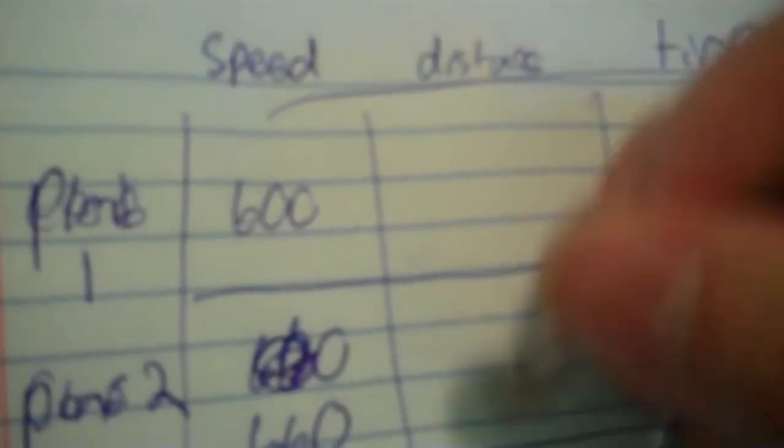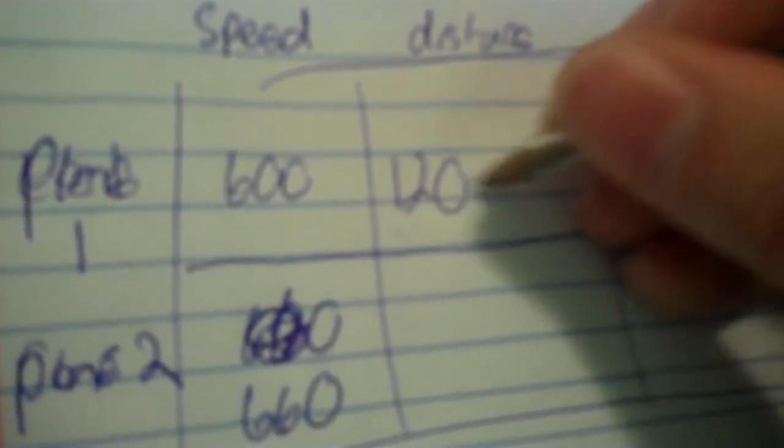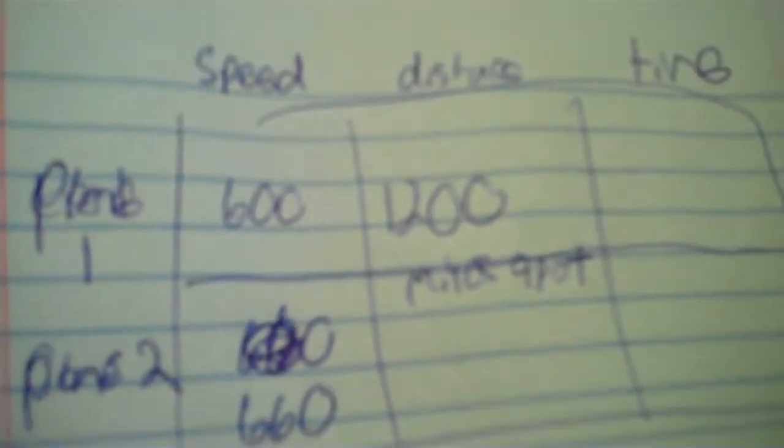What do you know about the distance? You don't know the distance, how many miles either plane went. But what you do know is they're going to be 1,200 miles apart. So in this whole thing, I'm going to put 1,200 miles apart, and also put that they're going in the same direction.